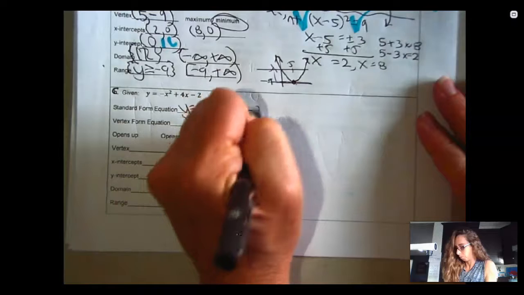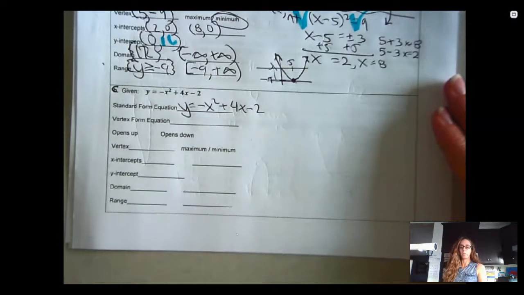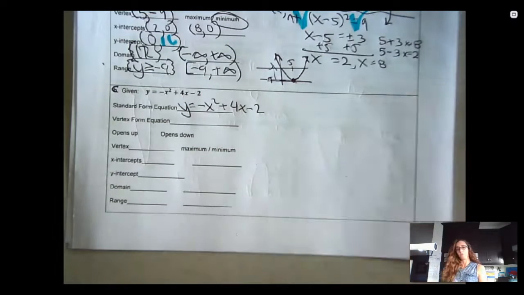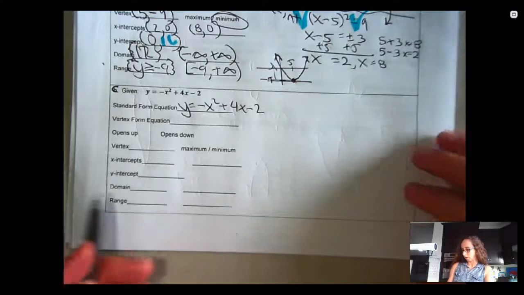Now, some of you go, well, I've learned how to go from standard to vertex. When am I going to learn how to go from vertex to standard? Just breathe. We'll get there. Okay? So, I'm going to do things that I think are easier right now for me.